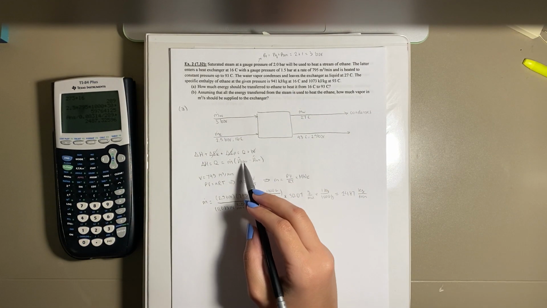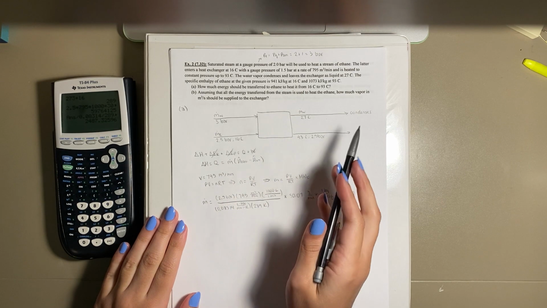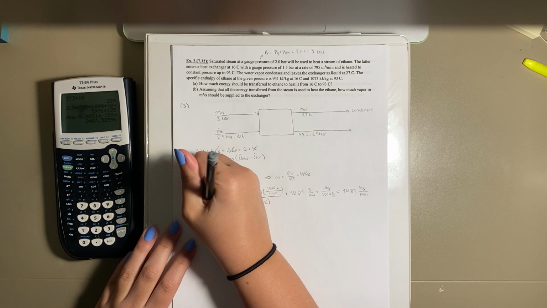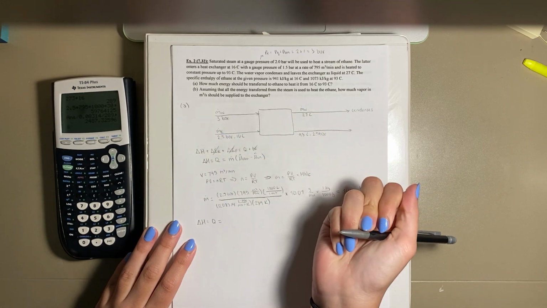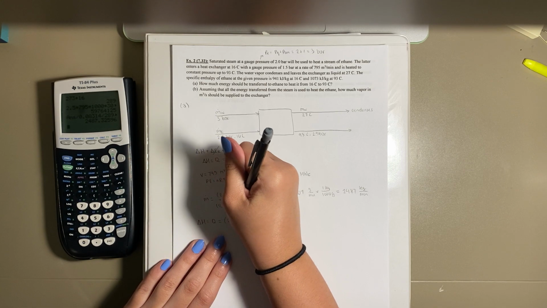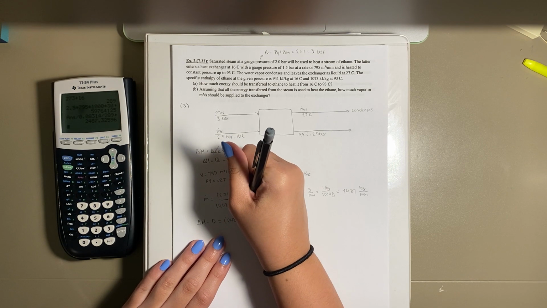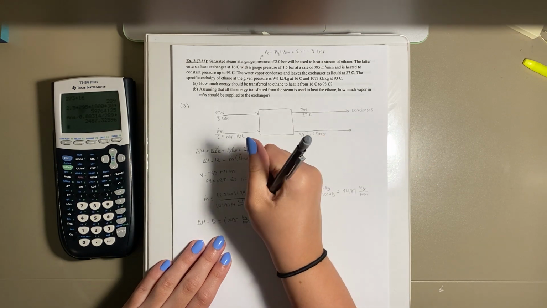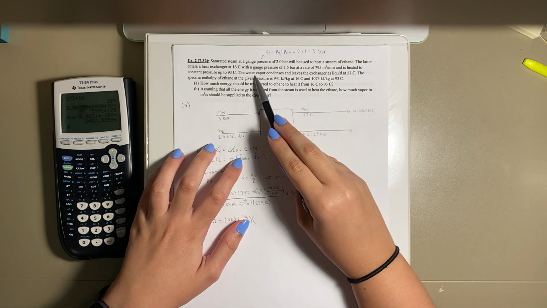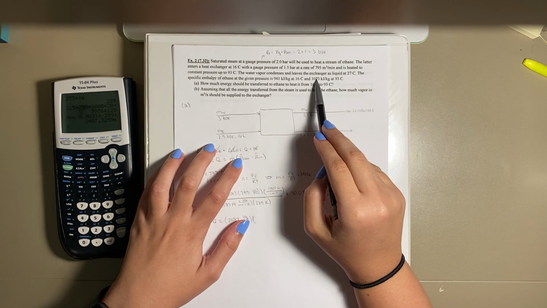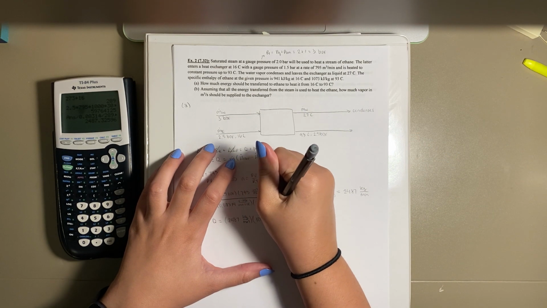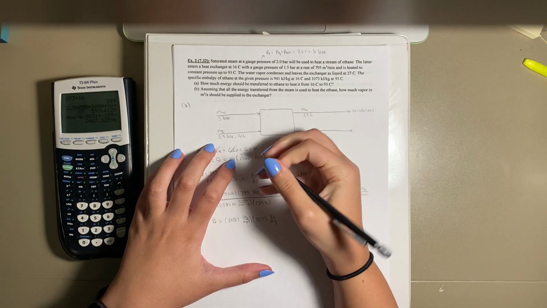And we know our specific enthalpies into and out of the system. So now we can solve for delta H, which is the same thing as Q. So 2,487 kilograms per minute times the enthalpy out of the system. Let's see. Out is 1,073 kilojoules per kilogram.